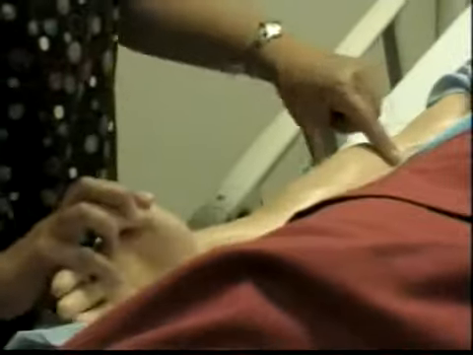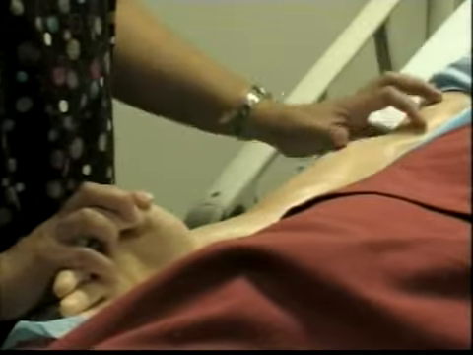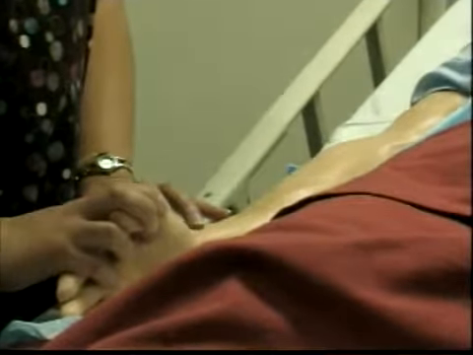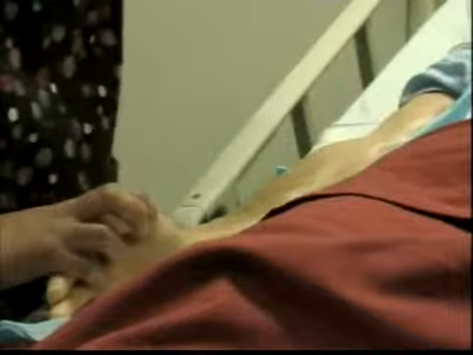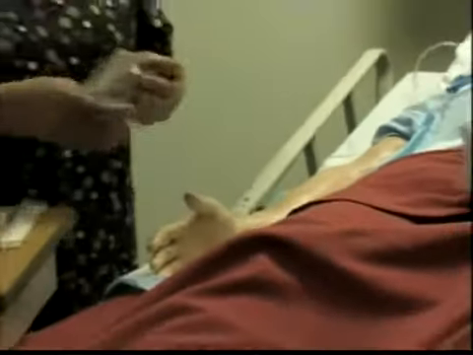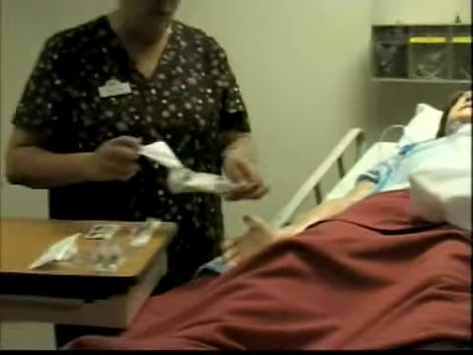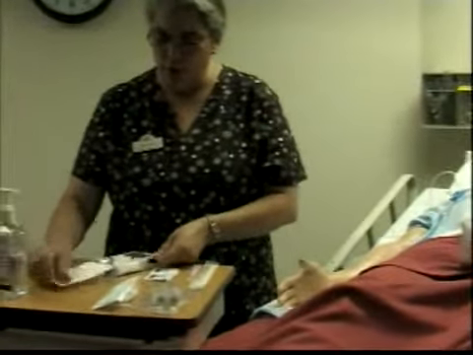If you started up here and it gets infiltrated and all this is swollen, you cannot come down here and start an IV because you actually will be aggravating the infiltration. So you're going to have to move to the other extremity. So you'll open your packet. You already had explained the procedure to your client and washed your hands. You open your packets and have everything available to you.